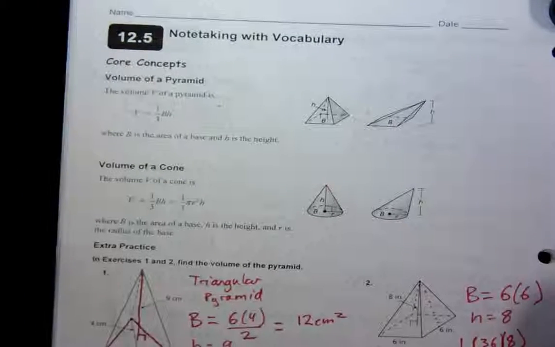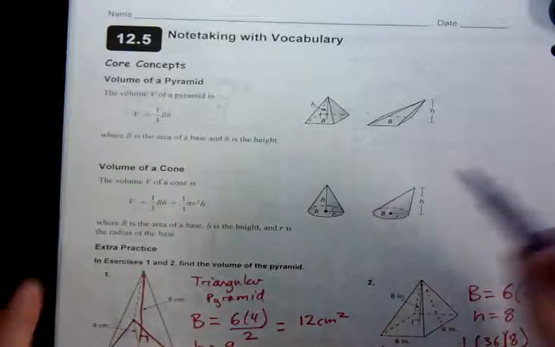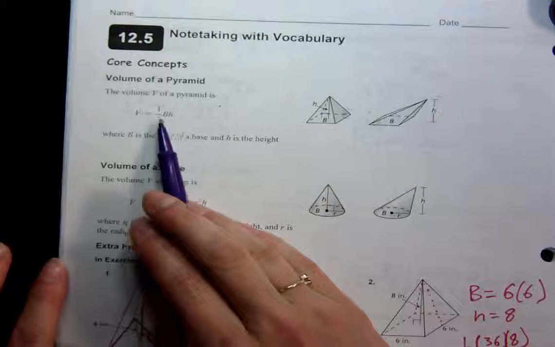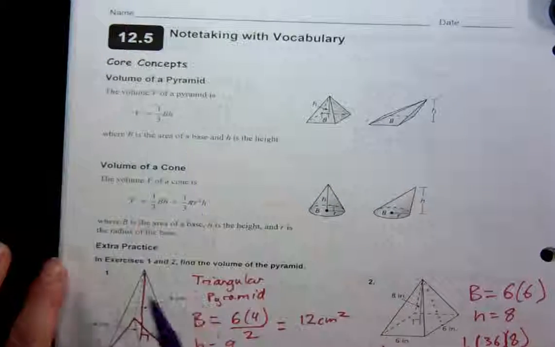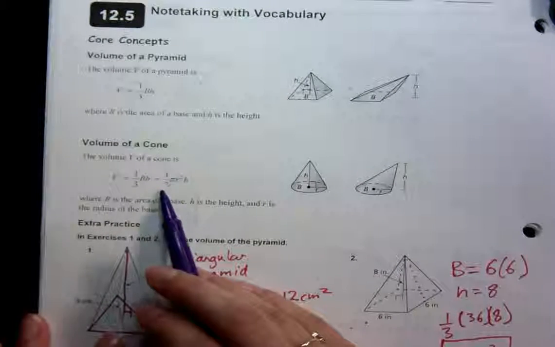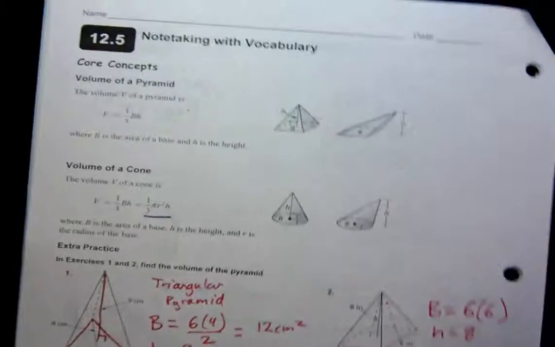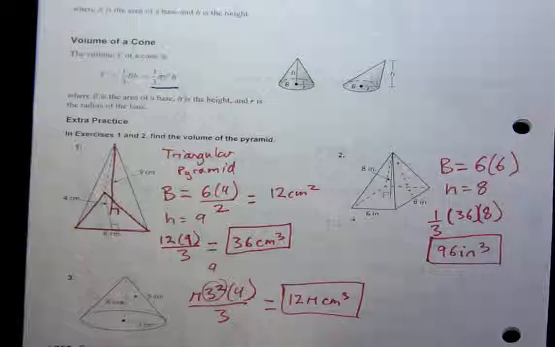Okay, so we're going to finish up the notes we didn't get to last class, which is the second part of volume. So volume of a pyramid, remember, is just 1/3 base times height. Cone is the same thing. Here they wrote out the cone formula for you, what the base is. And so last class we did a couple of those practice. So flip over to the next page.